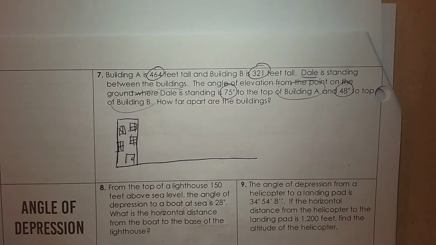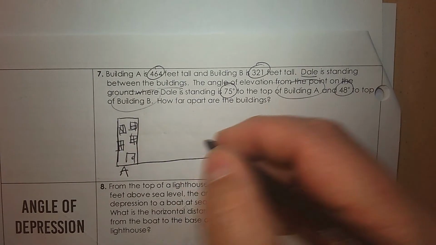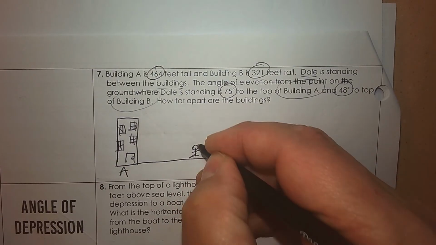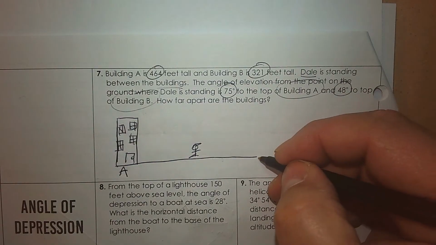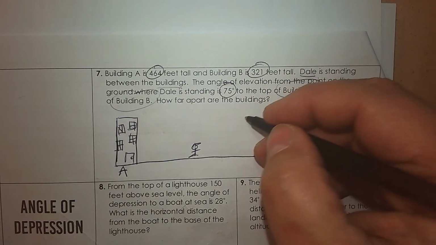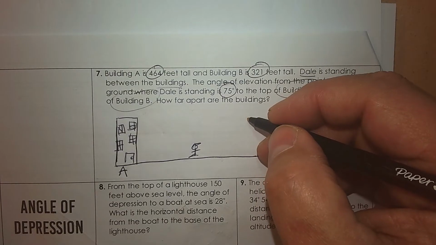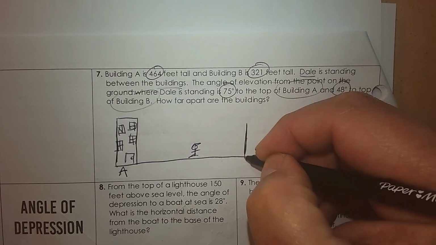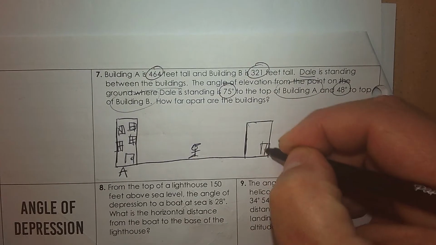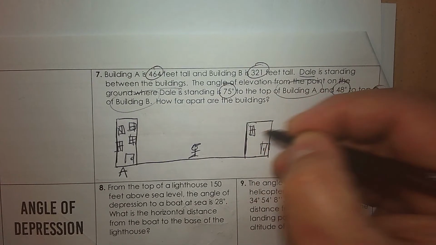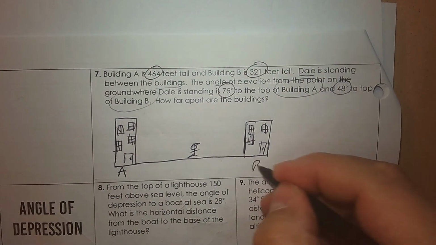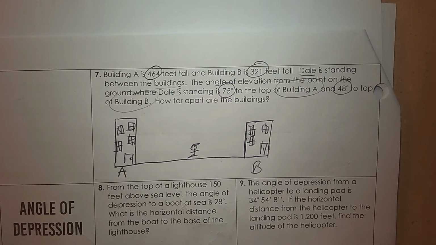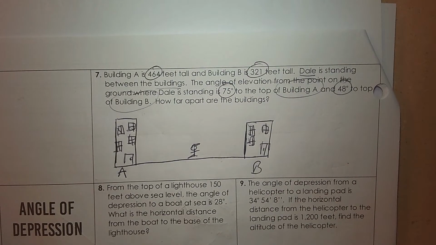Now, what do we know about building A? And Dale is standing in the middle. On the other side of Dale is building B. Building B is not quite as tall. So Dale's in between the two buildings. It's depressing to have a building with no door, no windows, right?